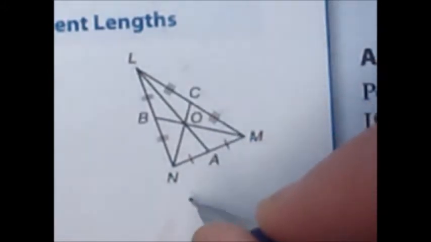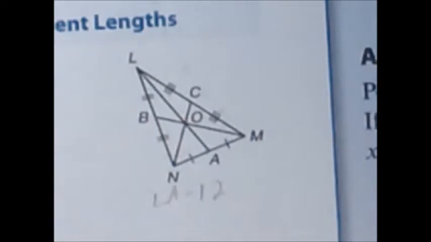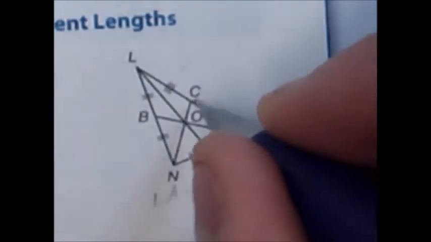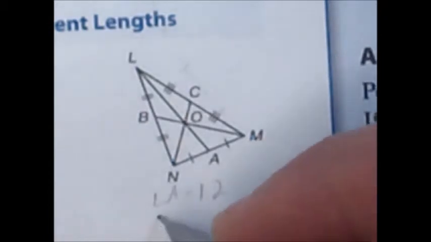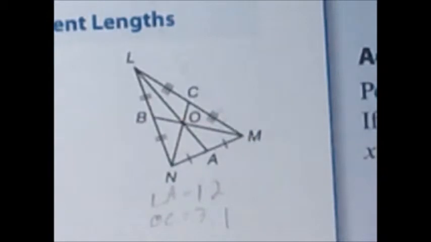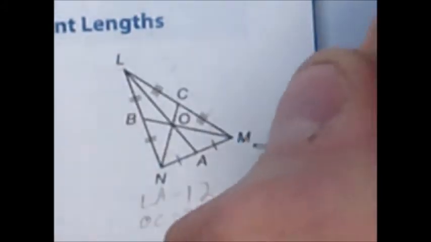LA, okay, LA is equal to 12. And then it says OC, so the distance from O to C is 3.1. It says find LO. So I'm looking at the distance from L to O. Okay, based on the knowledge of O to C. Okay, so we're going to use our centroid theorem.